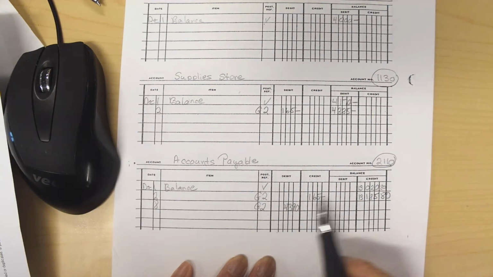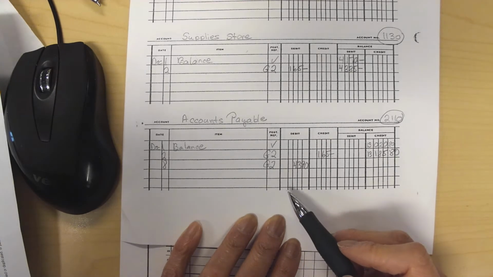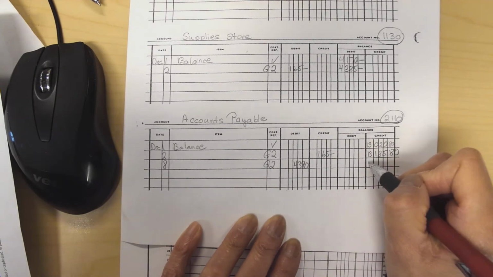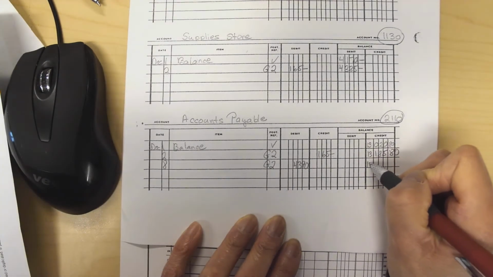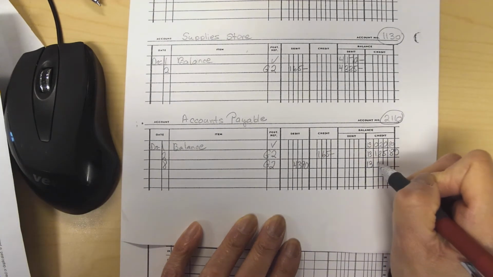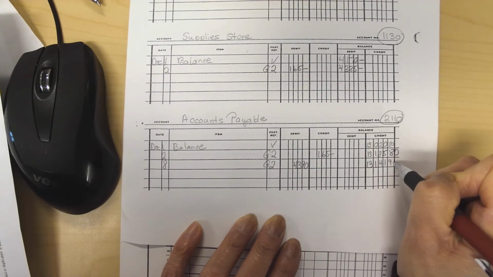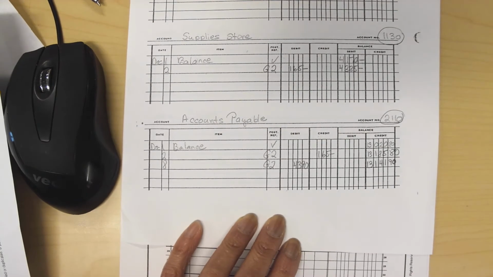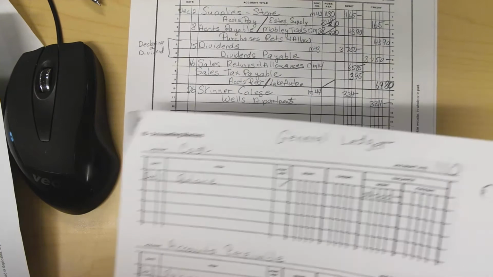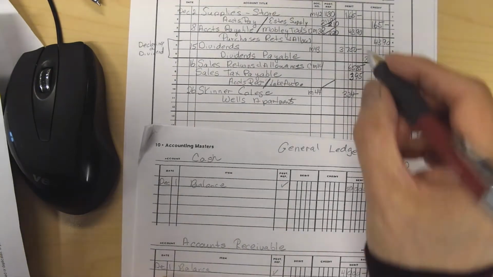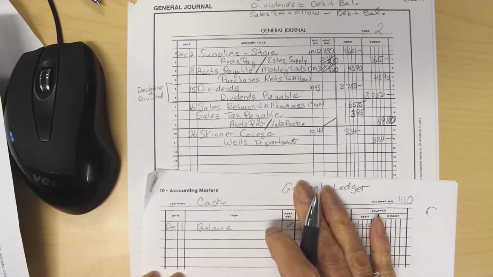And now I have a credit balance and a debit, so that means I need to subtract. So my new balance will be $13,141.90. The last step is this account number again. So it will be 2110 at the top of the diagonal.